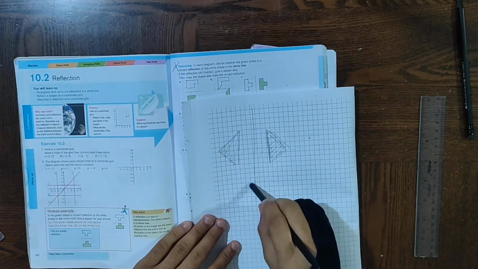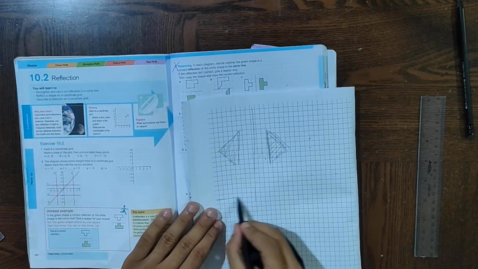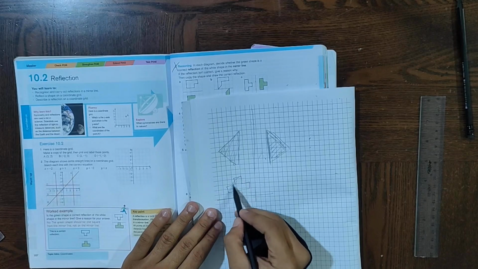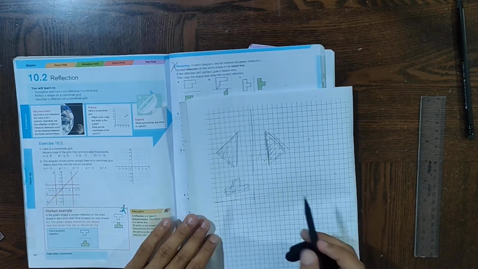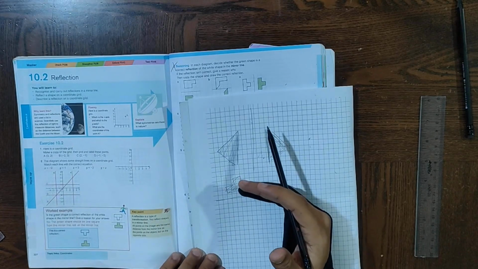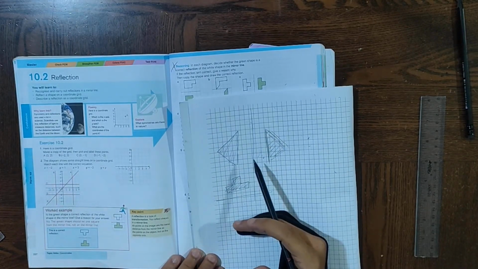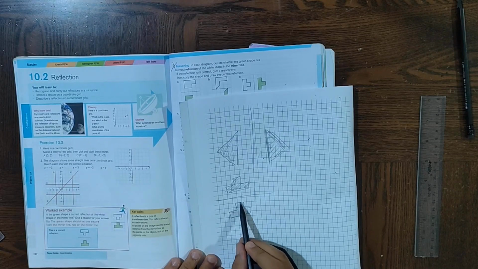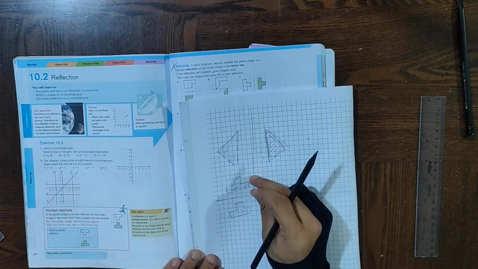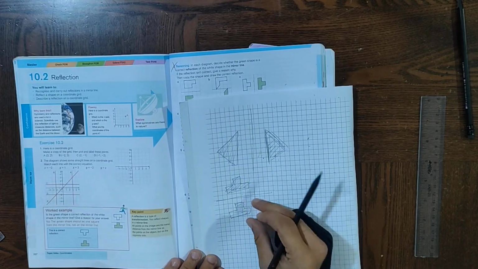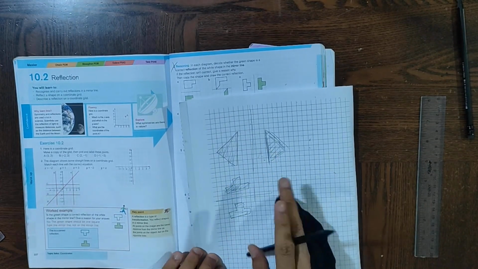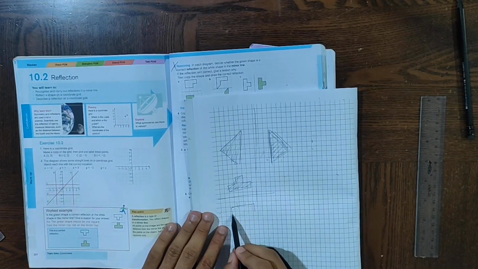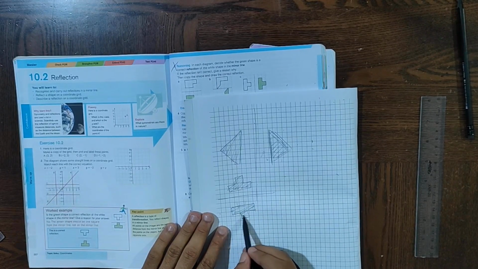Another common shape that we will have reflected is this shape here. If I want to reflect it down, I'm not going to draw it just like this. That's not reflection, that's translation. I just took it down. I have to draw it down, but I have to flip it. That means I'm going to look here, and it's going to be something like this.